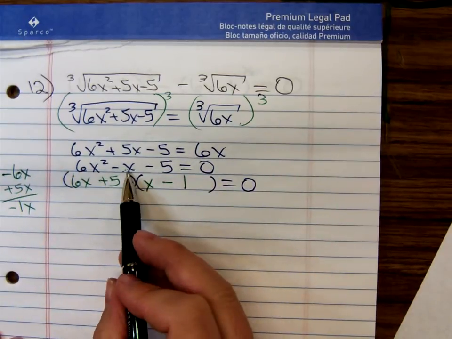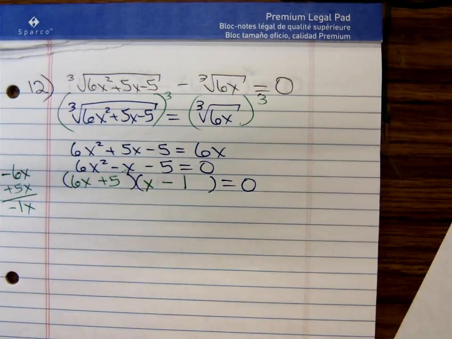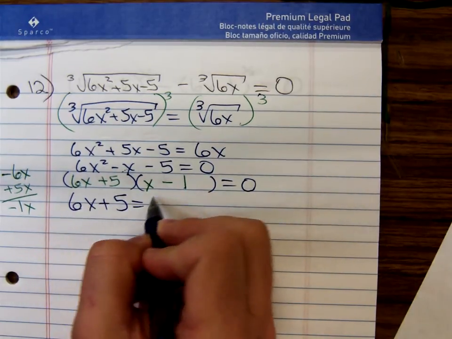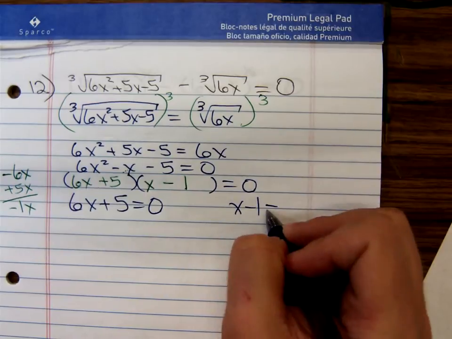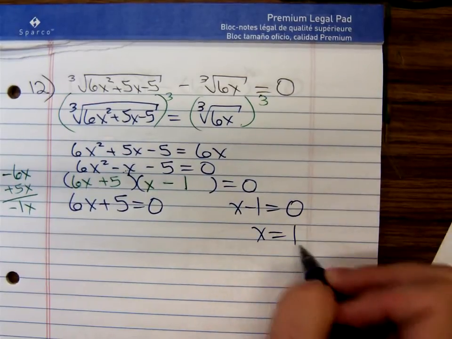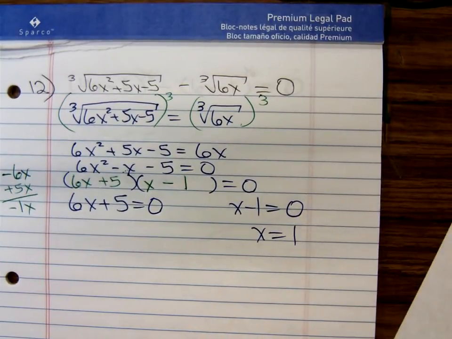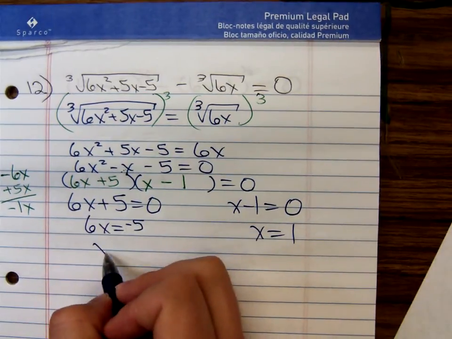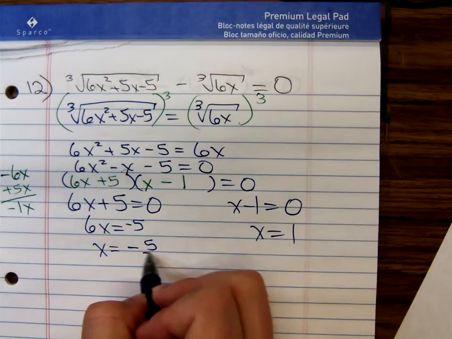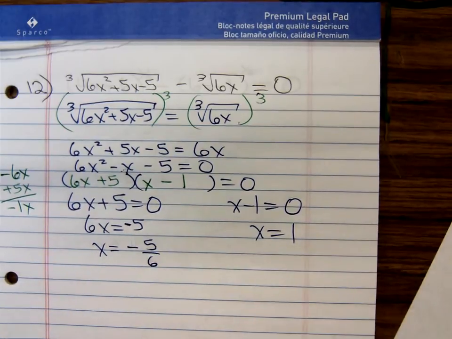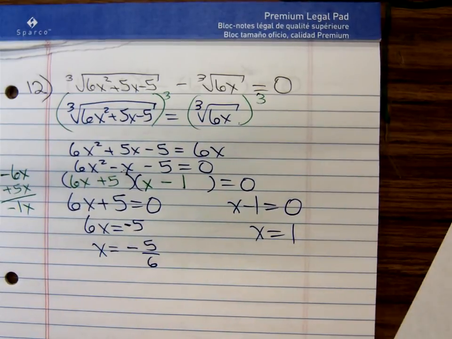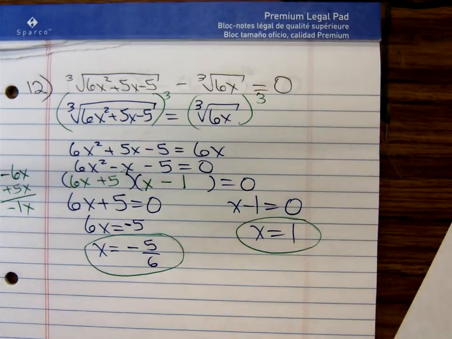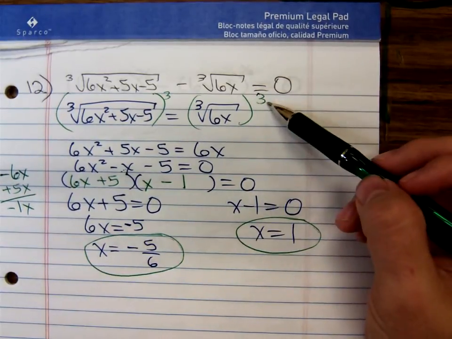Set each factor equal to 0, to give us x equals 1, or x equals negative 5/6. And notice I'm just boxing in these answers. I don't have to check them because that was an odd exponent that we used.